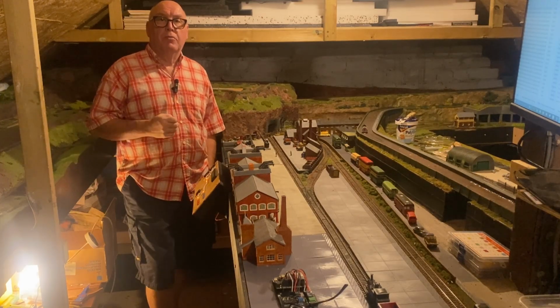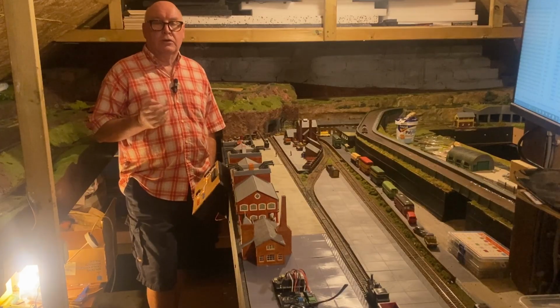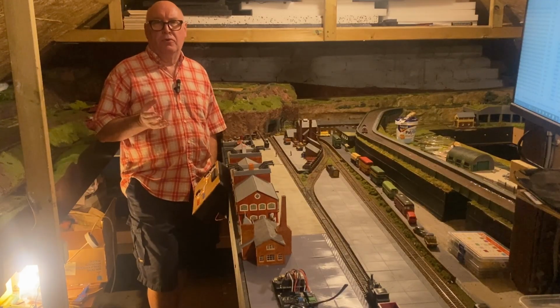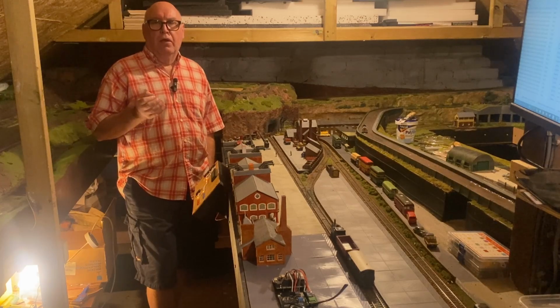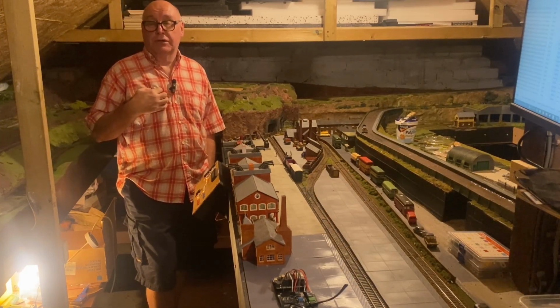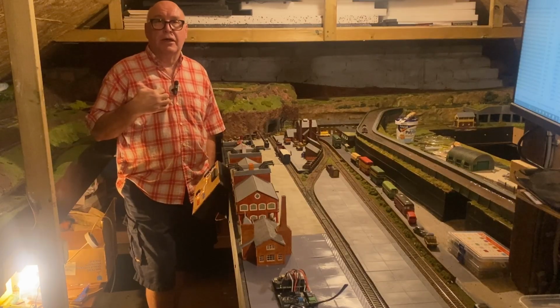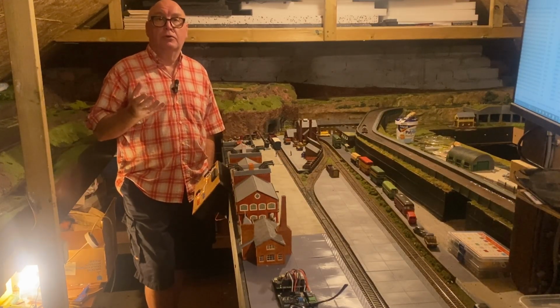So as this is a MERG video, what I would suggest to people when you're starting to build a model railway is that it's important to learn how to solder correctly. Now I personally use leaded solder 60/40, in a well ventilated room, and always wash my hands thoroughly after using.